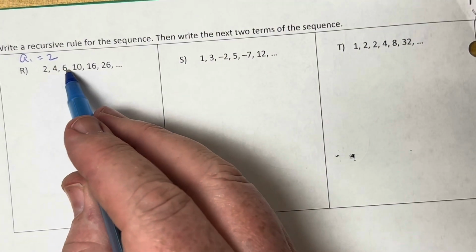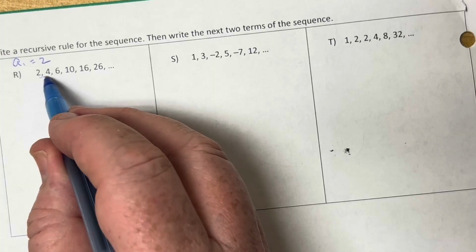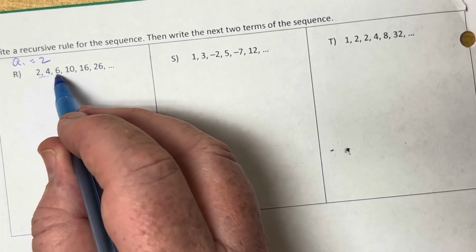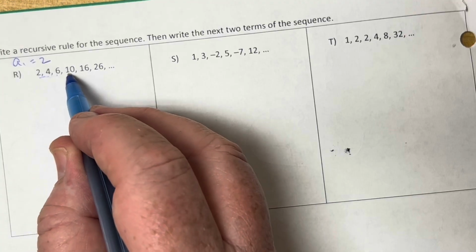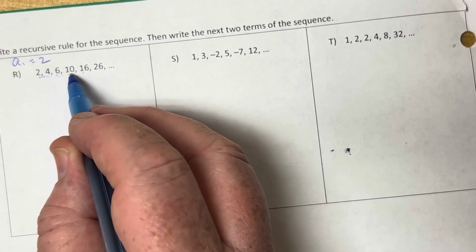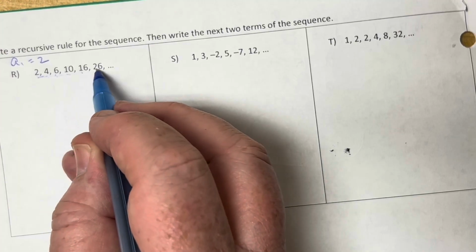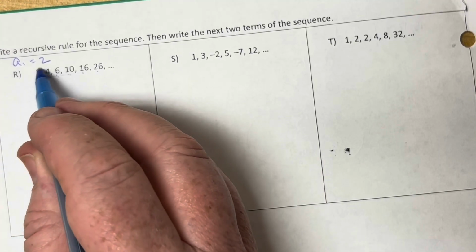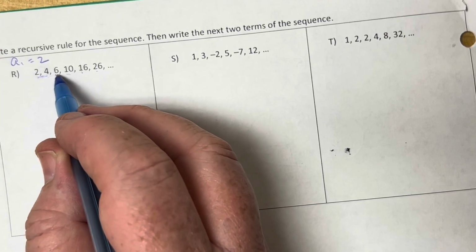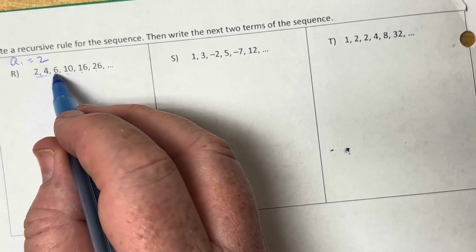If you notice the pattern, the two previous terms, 4 plus 2 is 6. And then these two terms, 6 plus 4 is 10. These two terms, 10 plus 6 is 16. These two terms, 16 plus 10 is 26. So it's basically adding the two previous terms to get the next term.